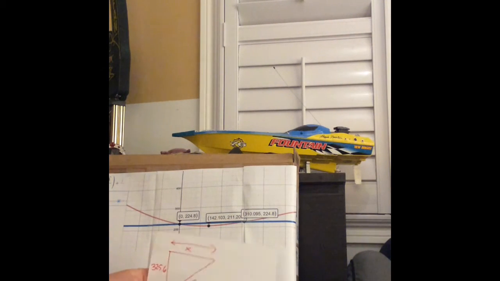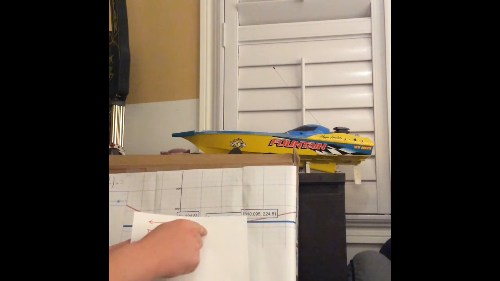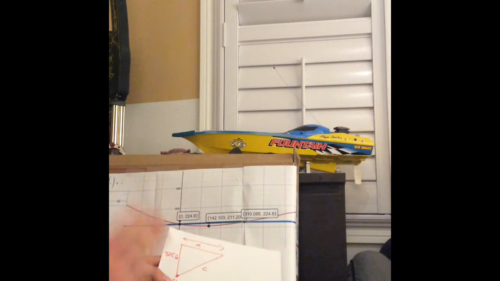So that's why we can't have 3 paths. So in conclusion, you can either go straight up so that x would equal 0, or you could go across and follow c so that x would equal 310.1, but there's no way that you can have 3 paths.